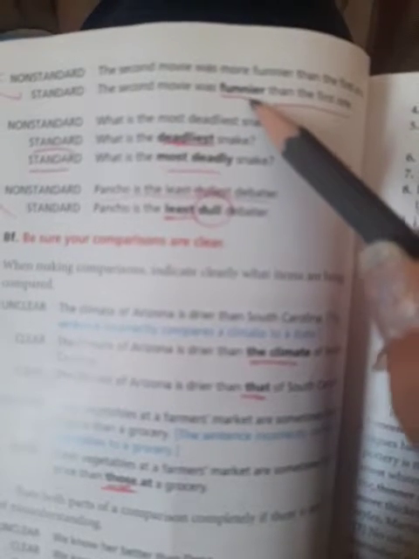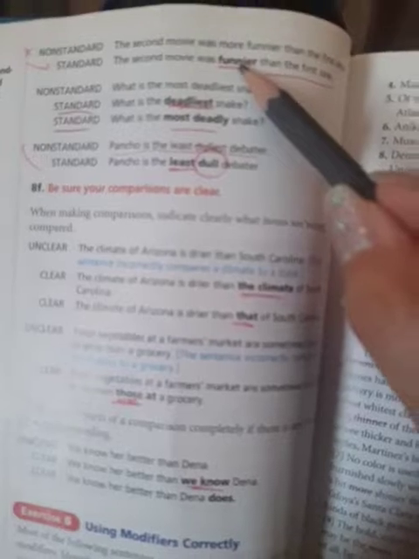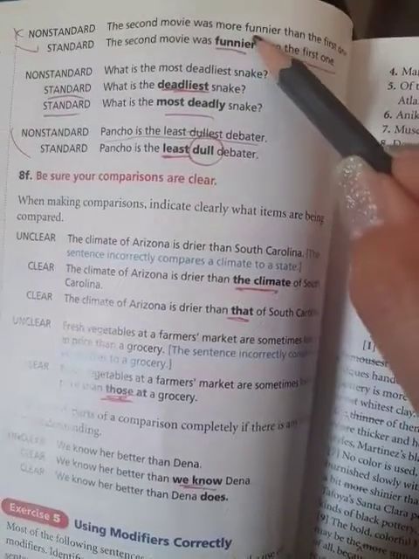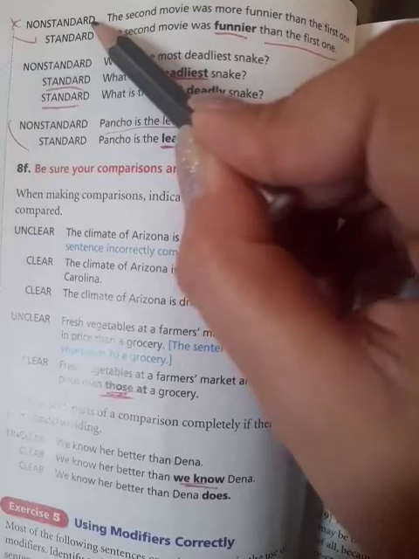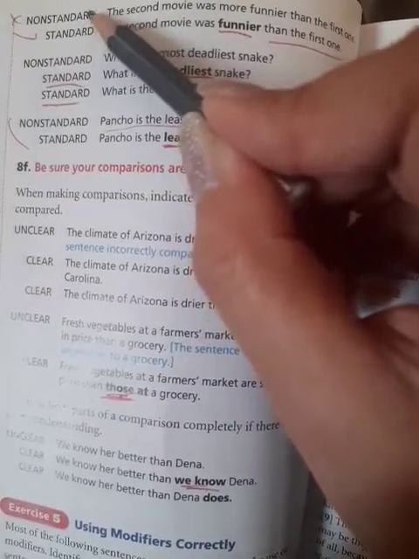Now look here. For example, you have the word funnier and more funnier. I will remind you of the difference between non-standard and standard.